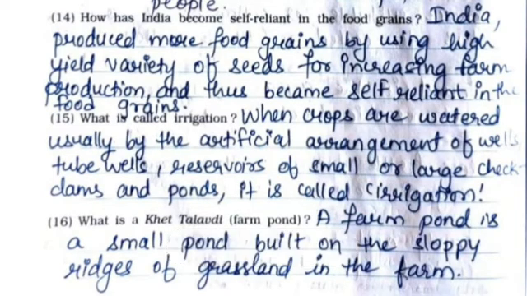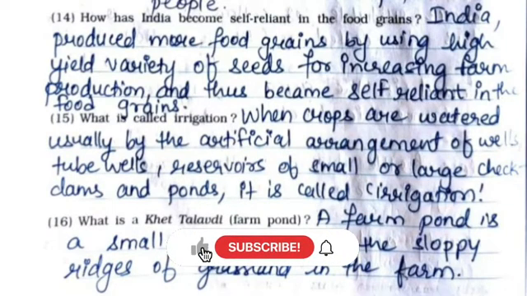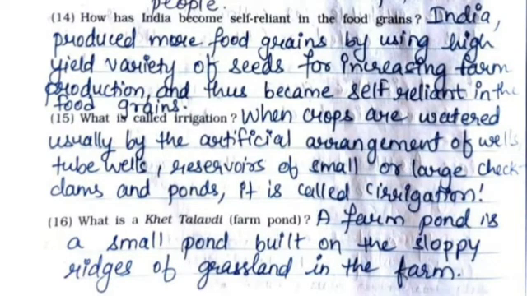15th, what is called irrigation? When crops are watered, usually by the artificial arrangement of wells, tube wells, reservoirs of small or large check dams and ponds, it is called irrigation. 16th, what is a khet talavdi, that is farm pond? A farm pond is a small pond built on the slopy ridges of grassland in the farm.